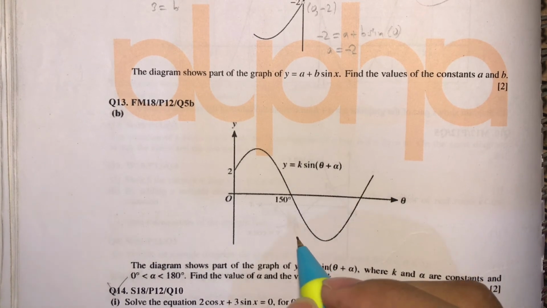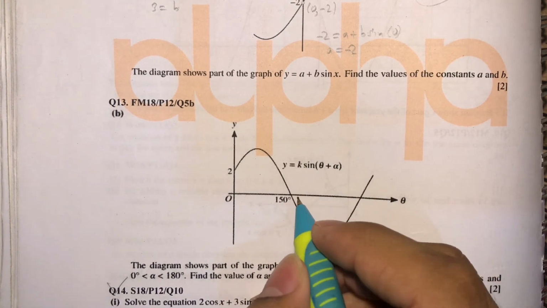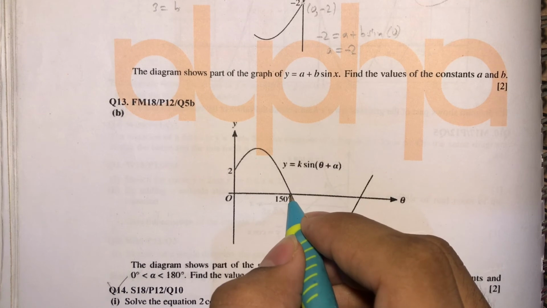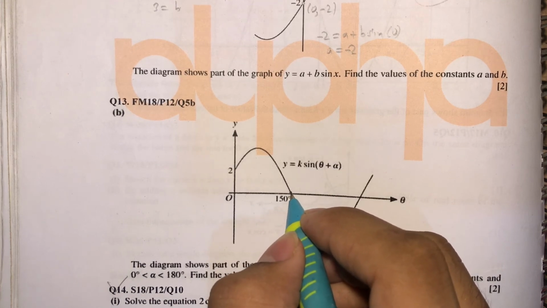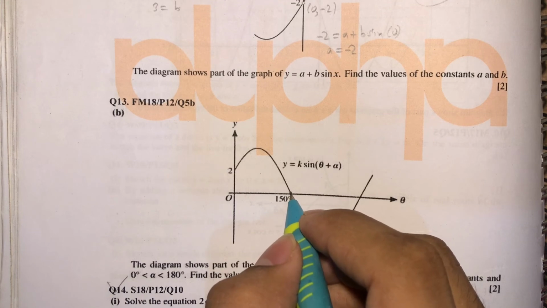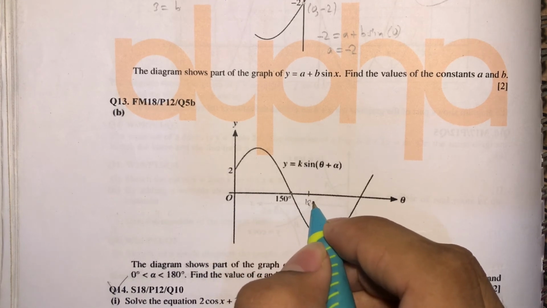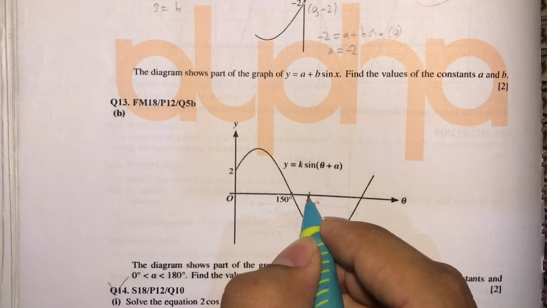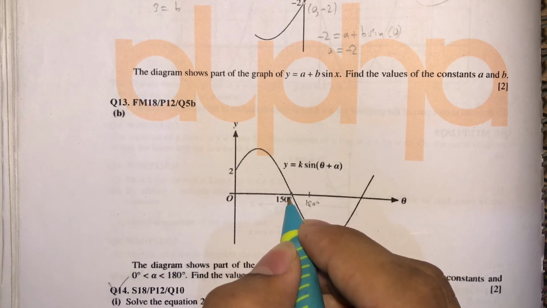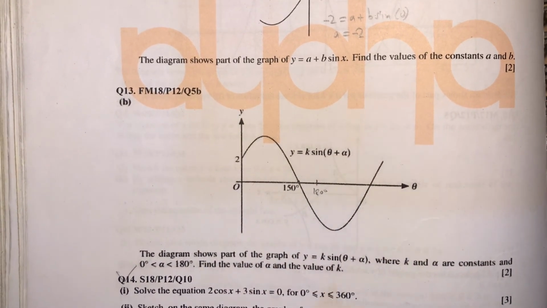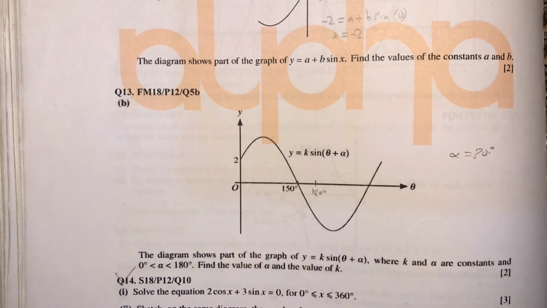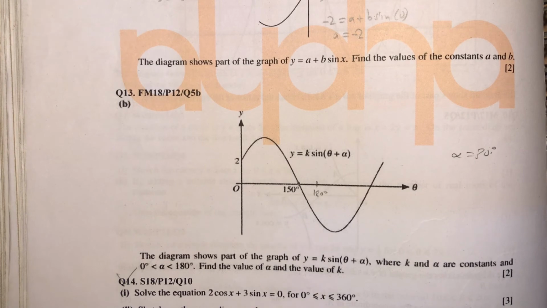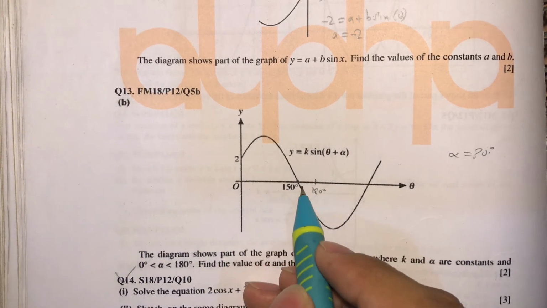So firstly, over here, the point on the sine graph where it intersects the x-axis for the second time is normally 180, which means it should have intersected over here, but this point has moved 30 degrees towards the left. That means that alpha was 30 degrees, which is why a horizontal translation of 30 degrees was applied and it moved to 150, right?